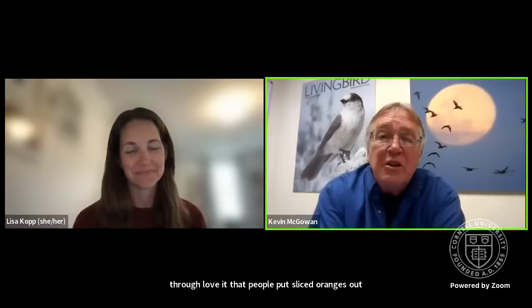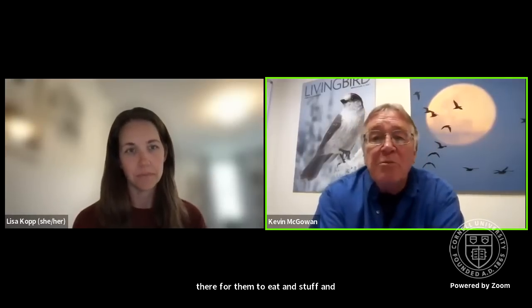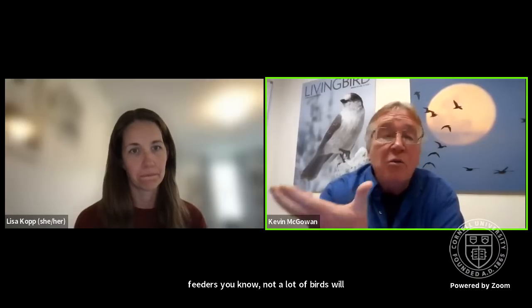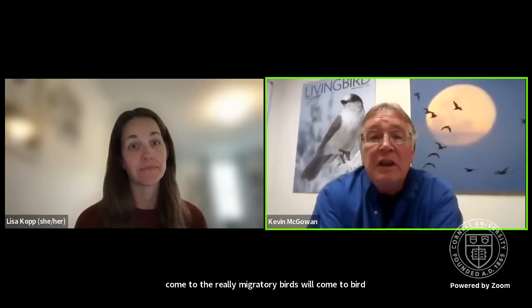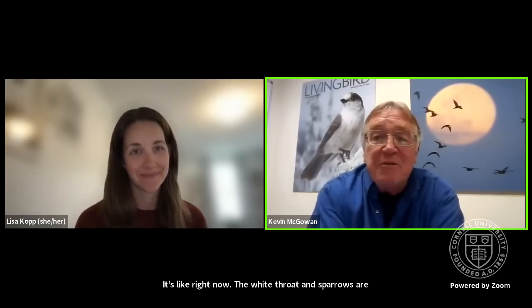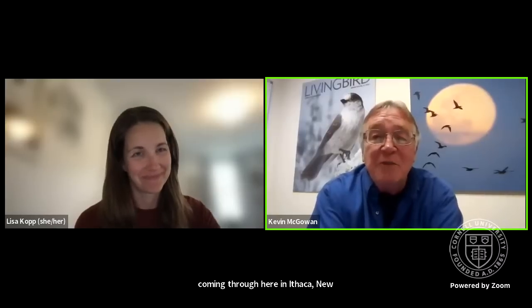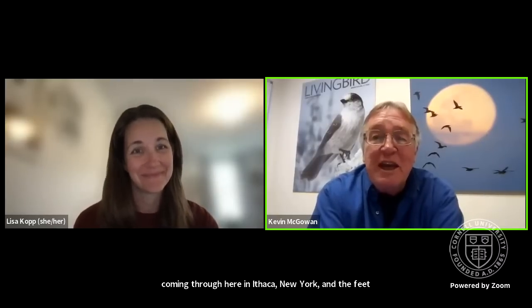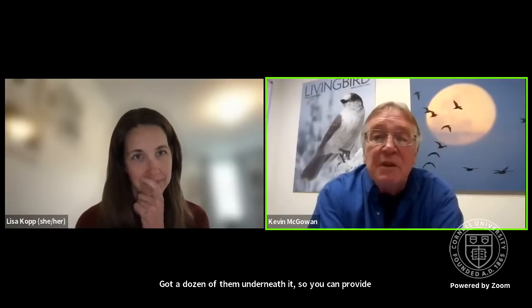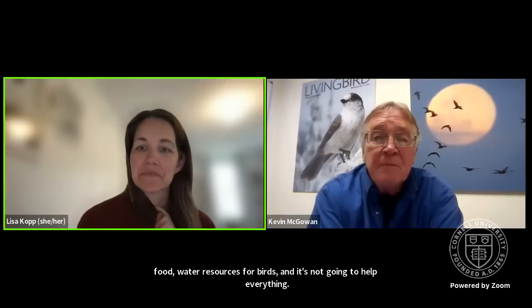And bird feeders, you know, not a lot of the really migratory birds will come to bird feeders, but they will. Like right now, the white-throated sparrows are coming through here in Ithaca, New York, and the feeder outside my window's got a dozen of them underneath it. So you can provide food, water, resources for birds, and it's not going to help everything, but it'll help. Yep. Great.